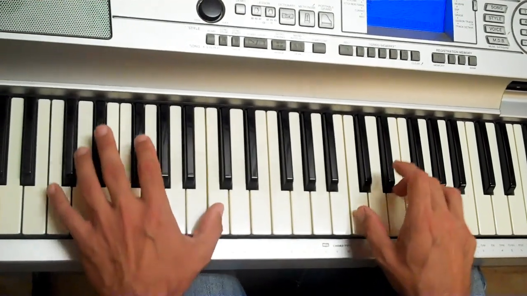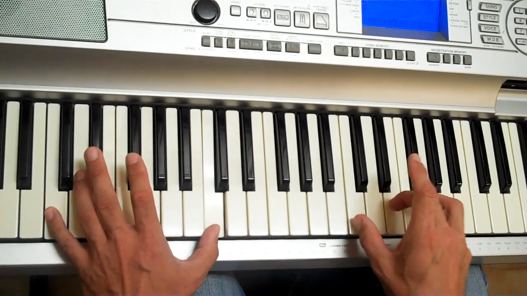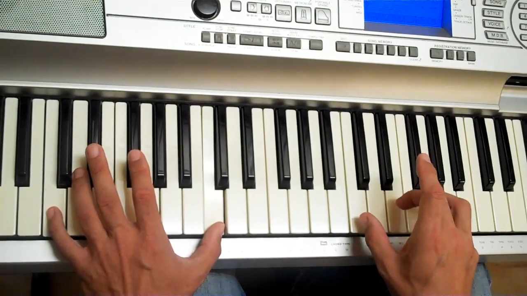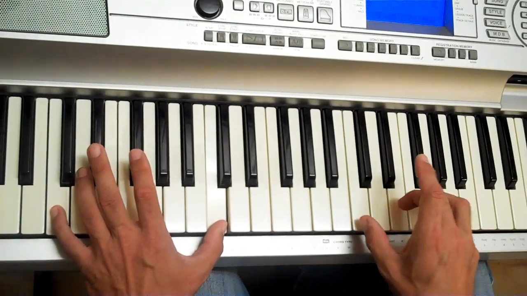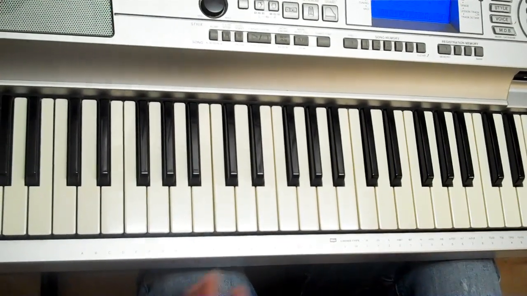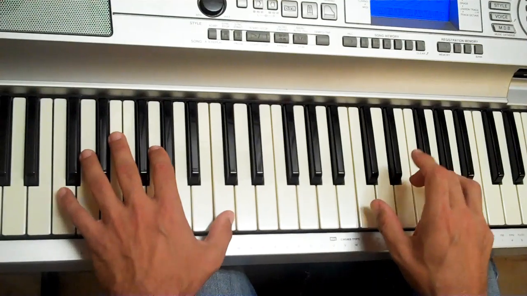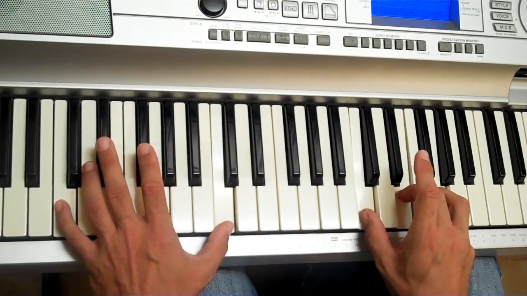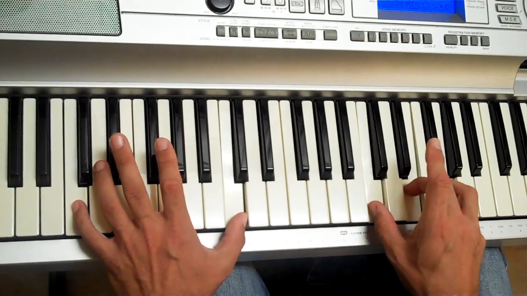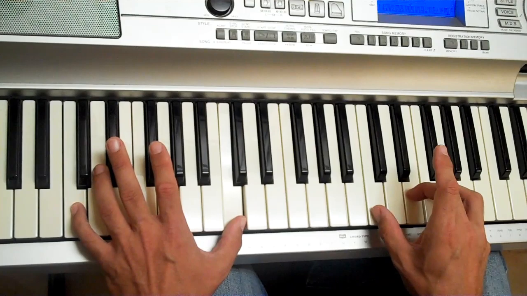So again, that's going to sound like 1 and 2 and 3 and 4 and. One more time. 1 and 2 and 3 and 4 and. So that's counting in eighth notes. And moving from one measure of quarter notes into one measure of eighth notes would sound like this. 1, 2, 3, 4, 1 and 2 and 3 and 4 and.